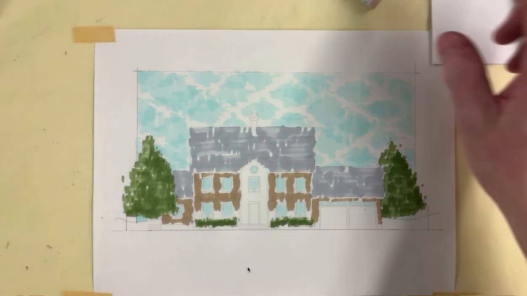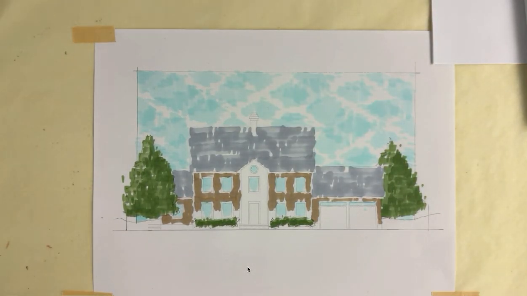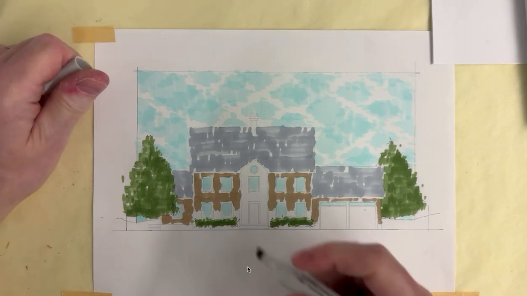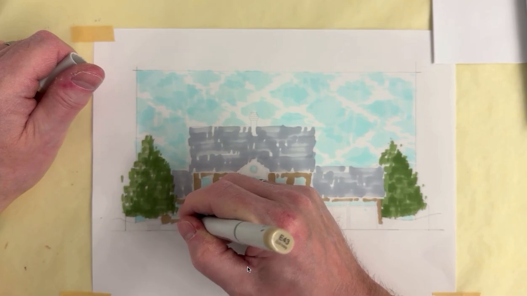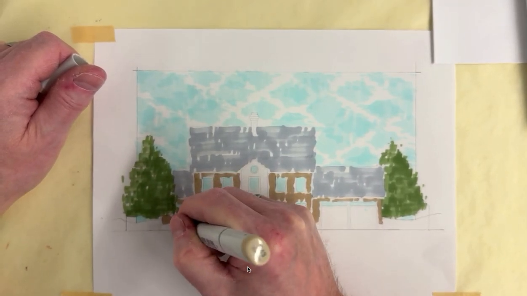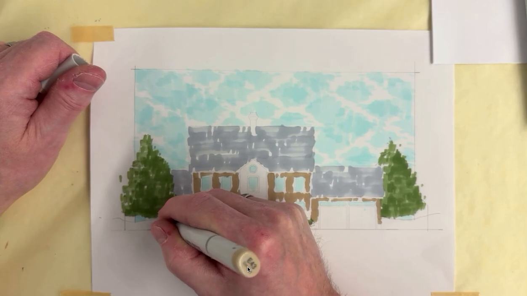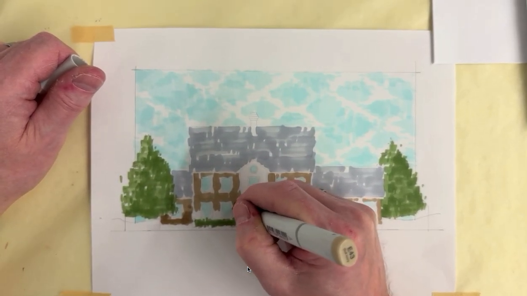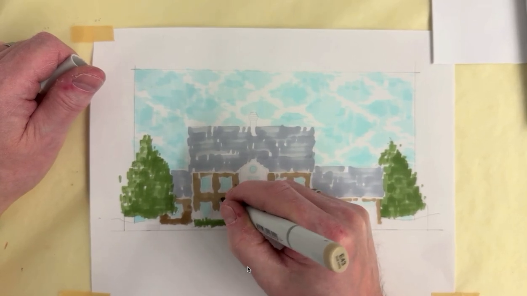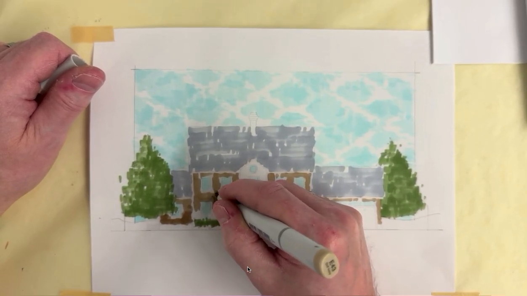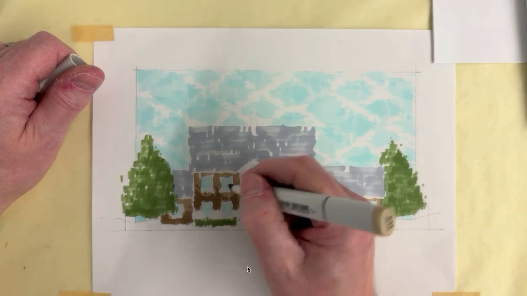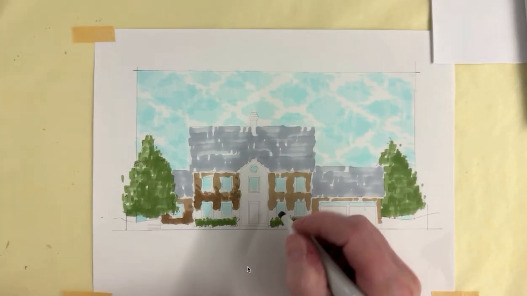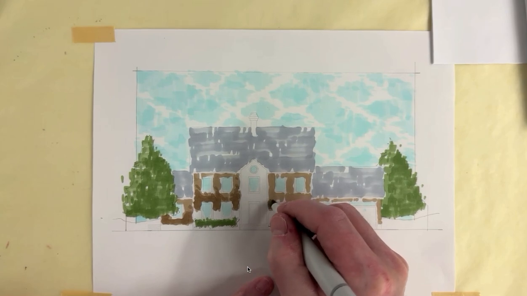Next, I'm going to do a second layer on the house with this light brown, but I'm not doing much. All I'm doing is I'm starting at the bottom and I'm putting a touch of it in. Just at the bottom and bringing it up. Let me show you. Okay, see what I'm doing.